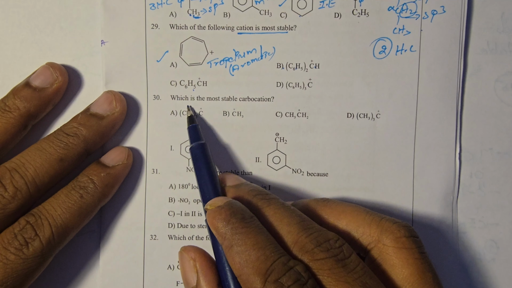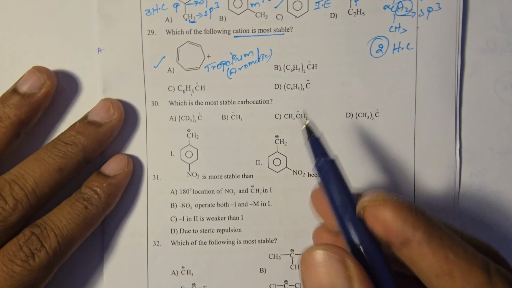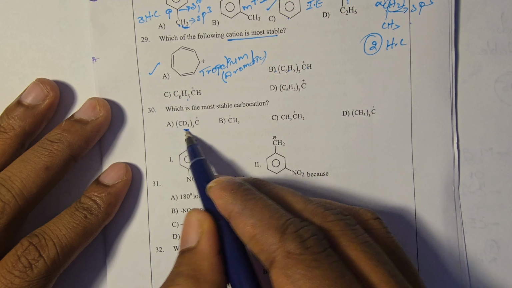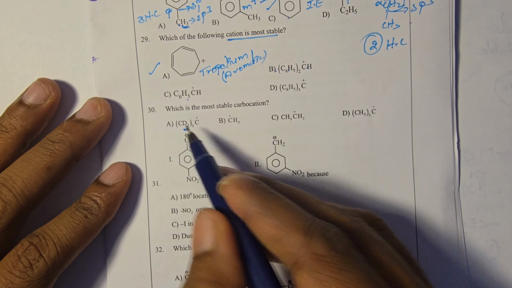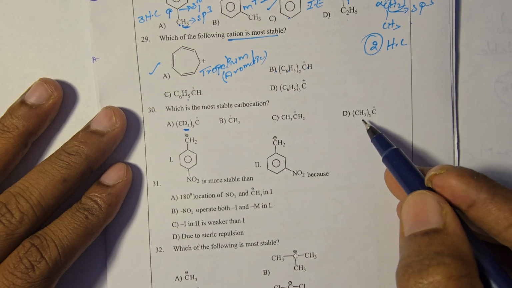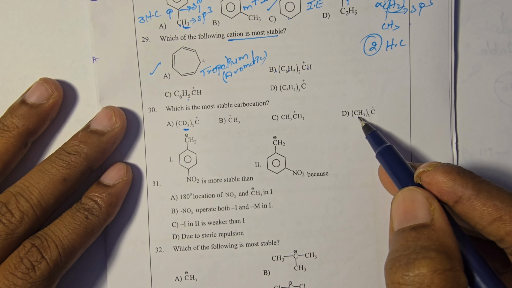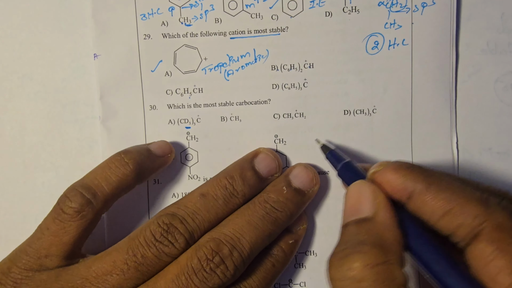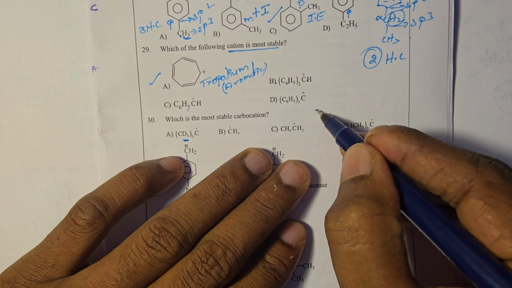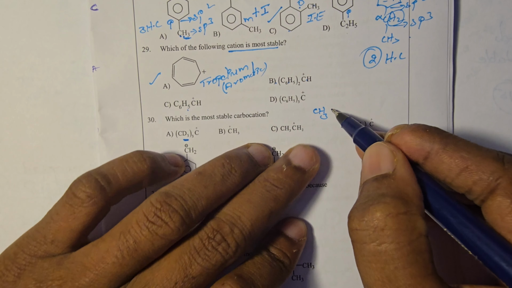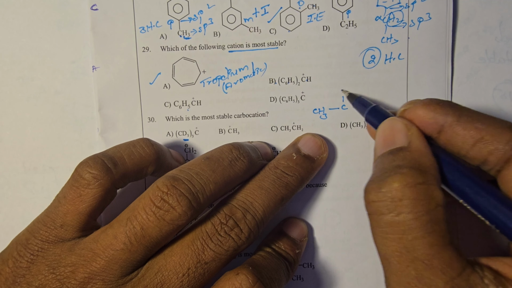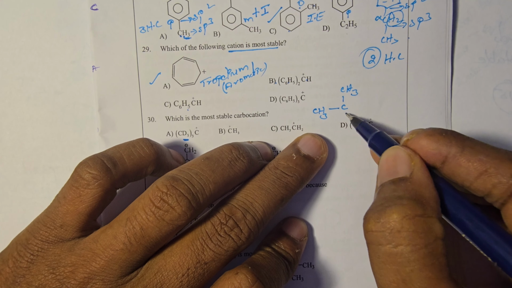Next question: which is the most stable carbocation? Here deuterium is connected to this carbocation: deuterated methyl groups, with 3 methyl groups connected to the carbocation. Carbocation, basically you know, is an electron deficient species.